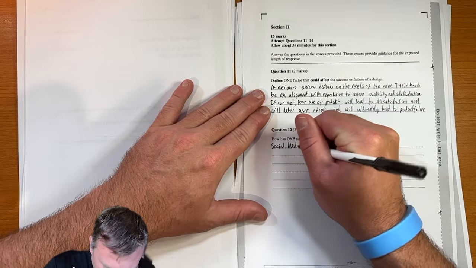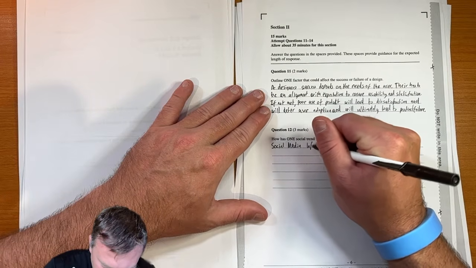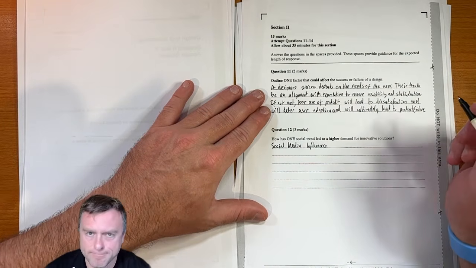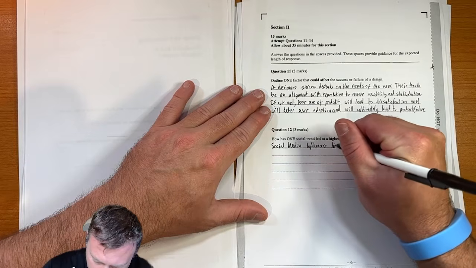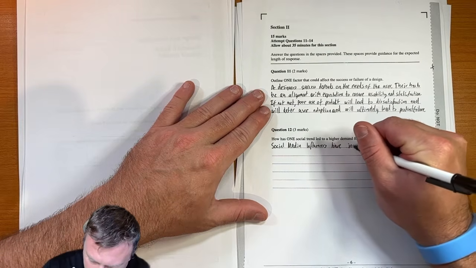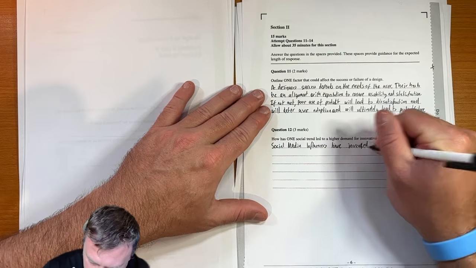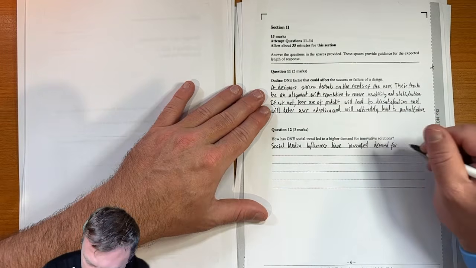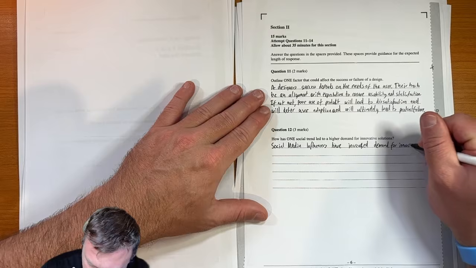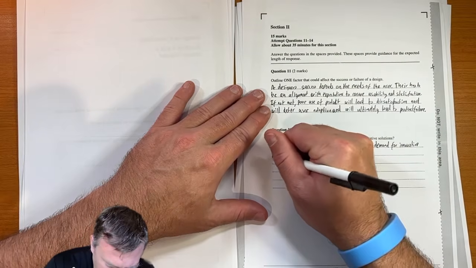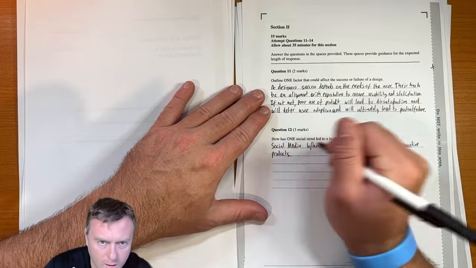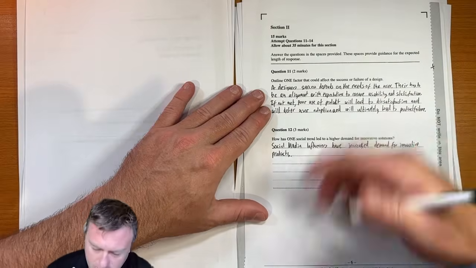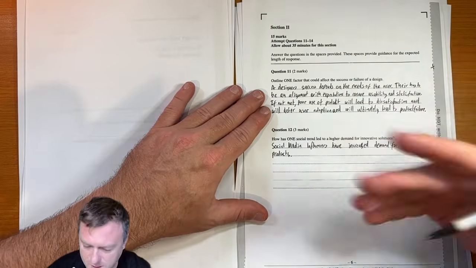Social media influencers have increased demand for innovative products. What does a social media influencer do? They amp it all up.